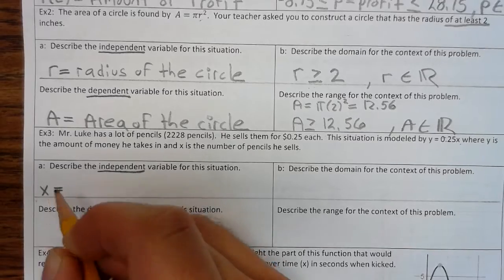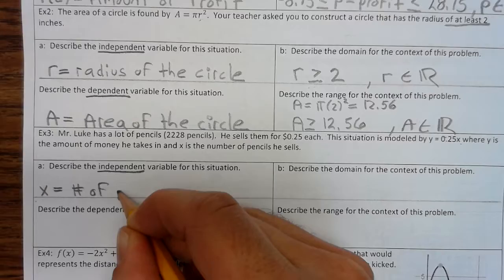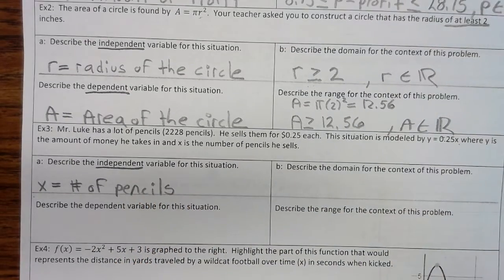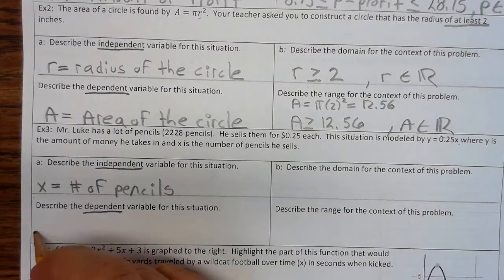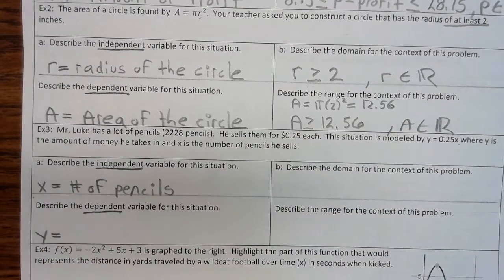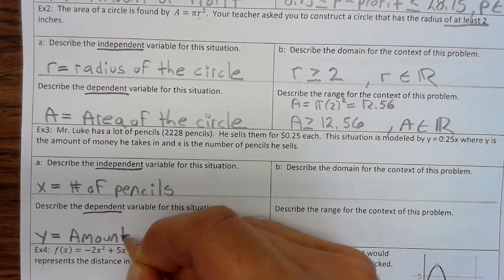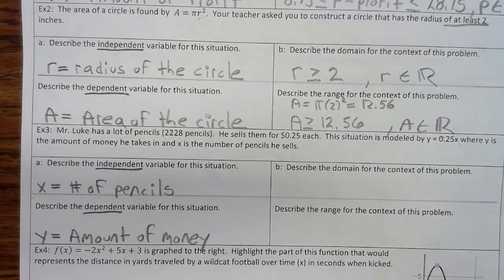So x is equal to the number of pencils. Okay, then the dependent is the remaining variable, so y, and y is the amount of money. All right, describe the domain and context of the problem.